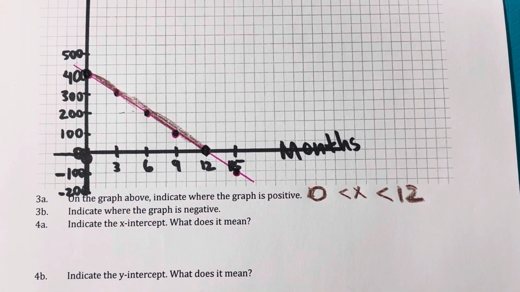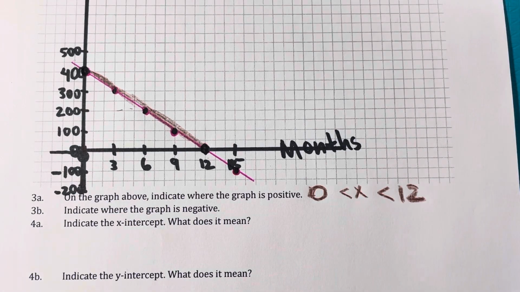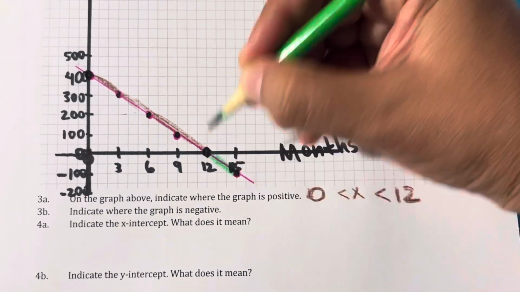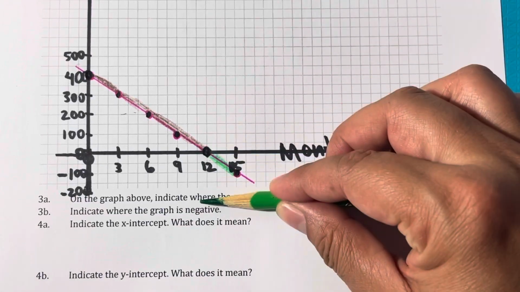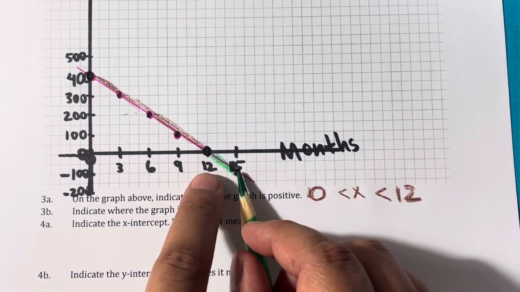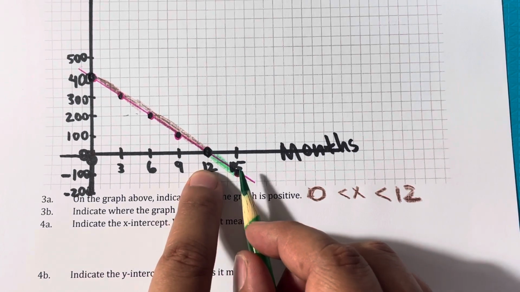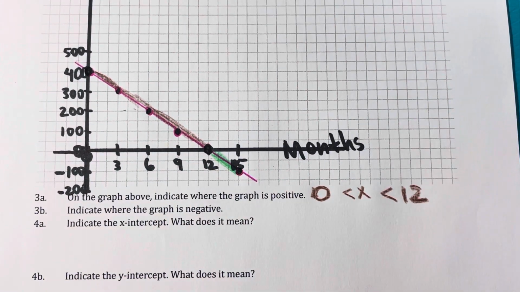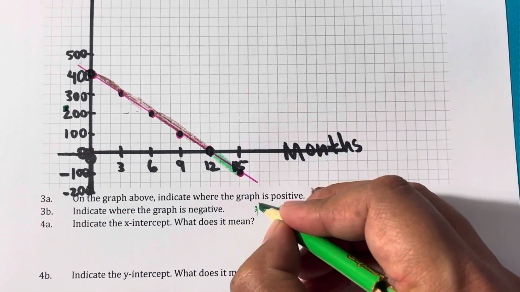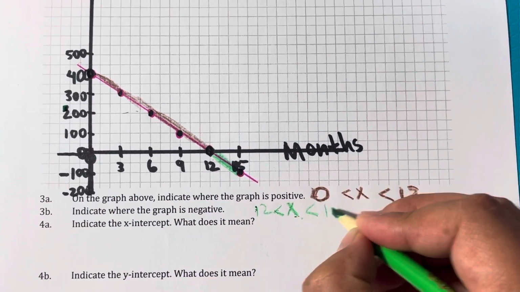Indicate where the graph is negative. So this will be this part right here below the x-axis. Again, we look at the x values, and for the graph that they ask, it is between 12 and 15. So x is greater than 12, but less than 15.